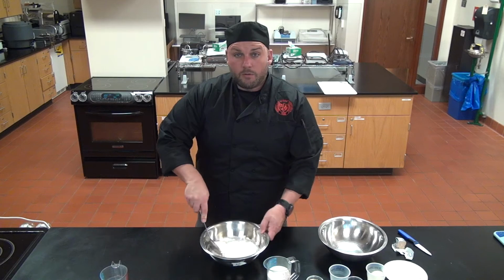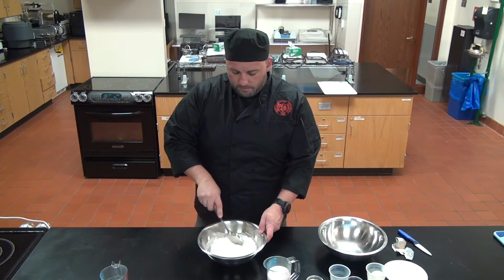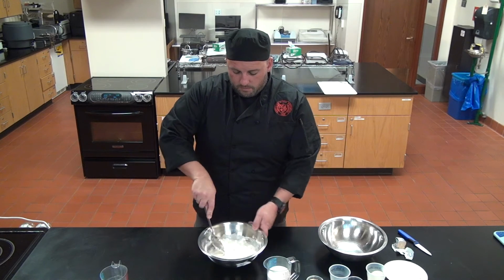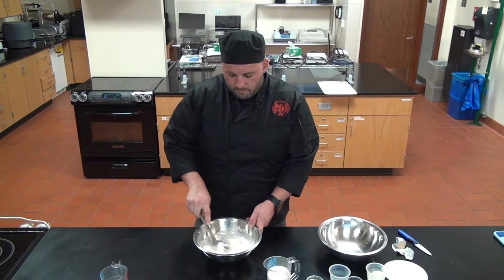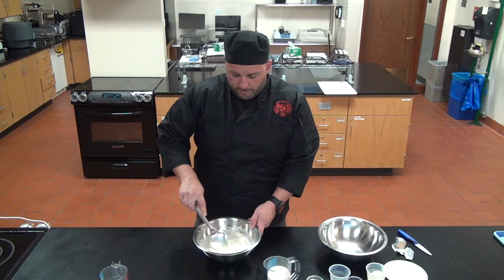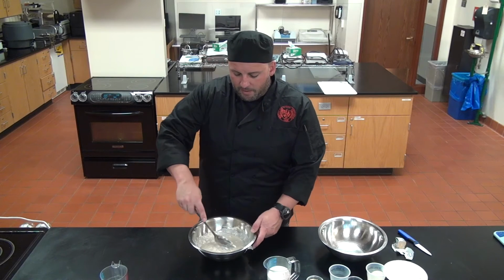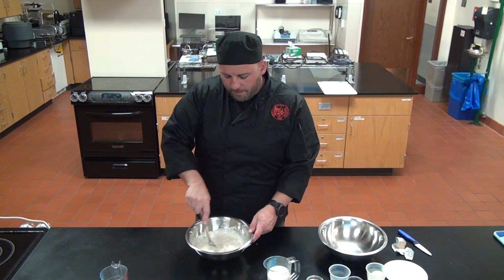Fold these together, loosely incorporate them. I'm just mixing it all up with the spoon so that I don't see any white, any dry flour.